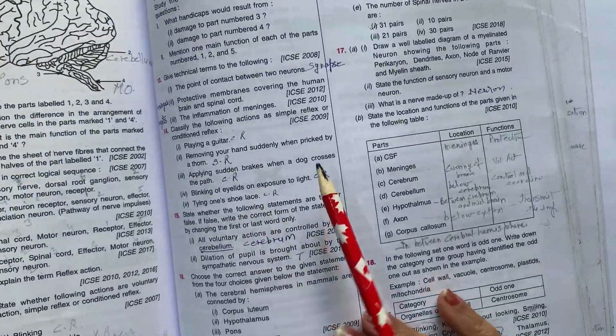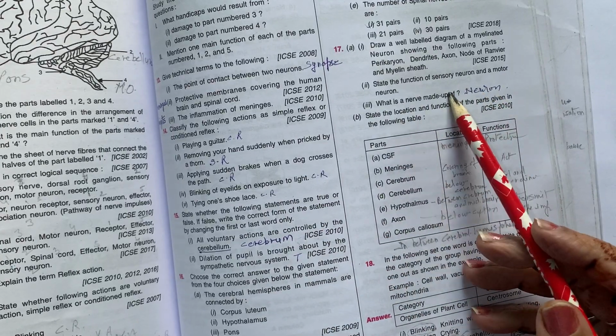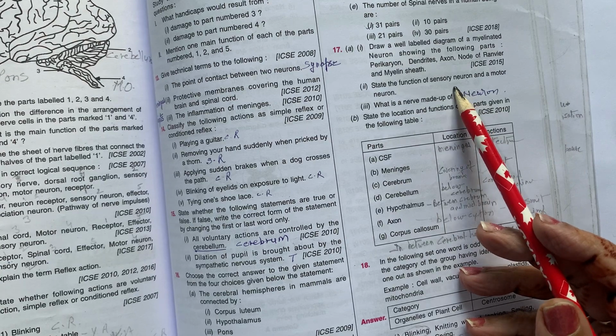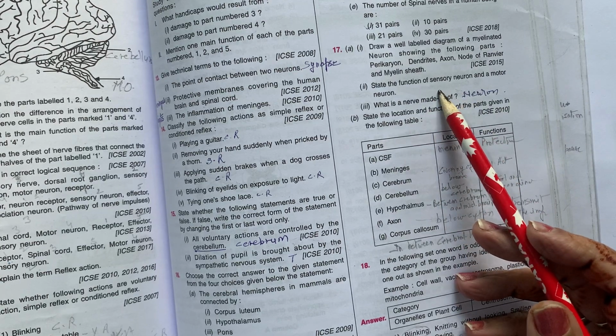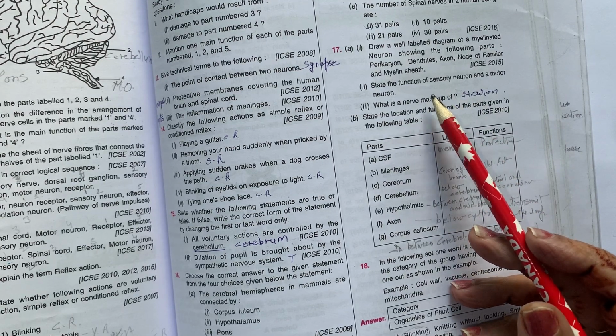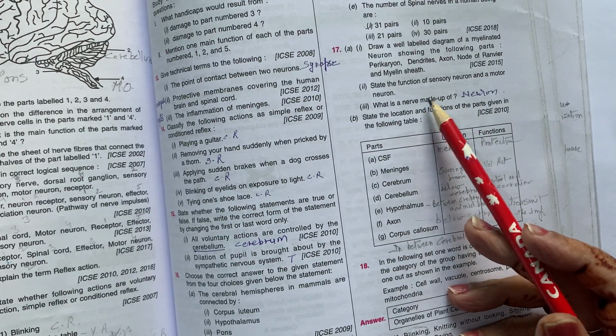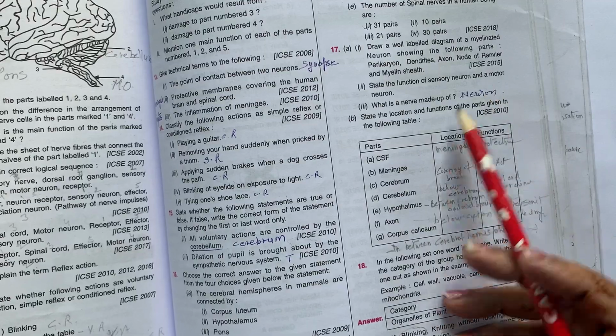Now state the function of the sensory neuron and the motor neuron. The sensory neuron brings the information from the receptor cells to the spinal cord, and then the spinal cord, after relaying through the connecting neuron, sends it to the motor neuron, which brings the impulse from the spinal cord to the affected organ.